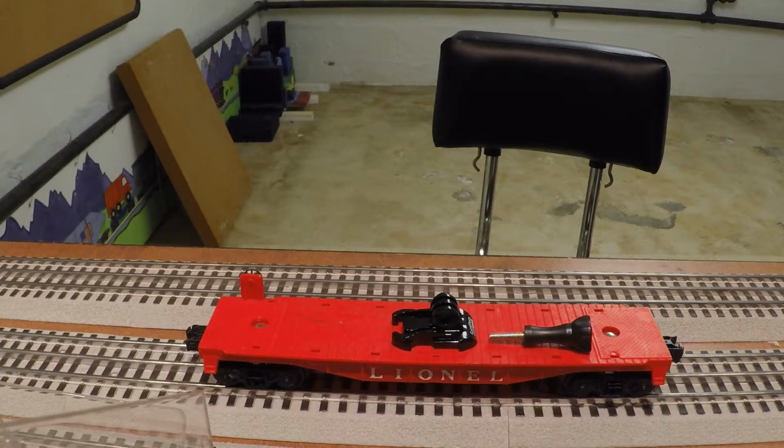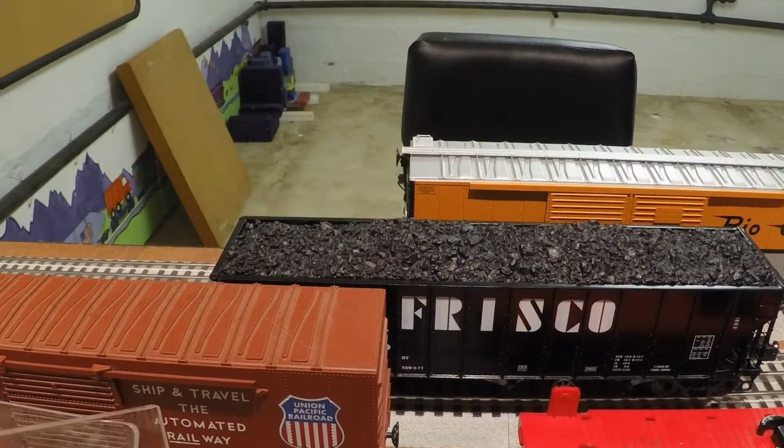So I bought this, and what I'm planning on doing is drilling a hole in the bottom of the flat car and putting a GoPro stand on it so that I can do layout running videos from the train in first person. That'll be really cool. Before I end the episode, let's see how these cars look on the test layout.